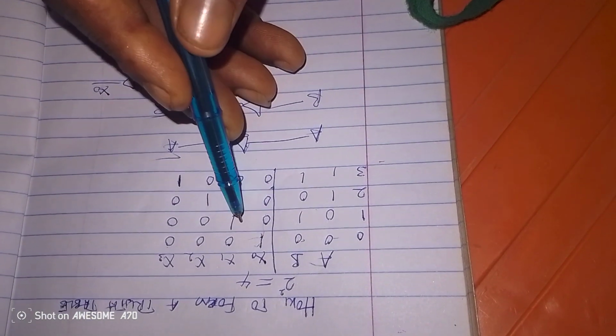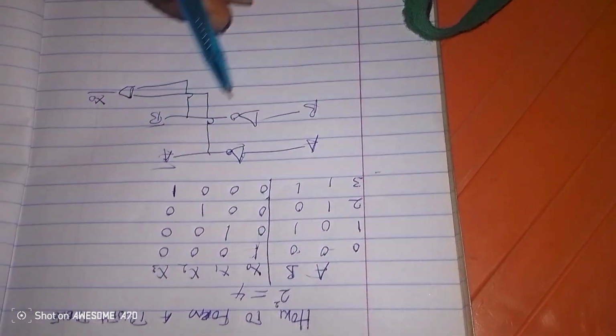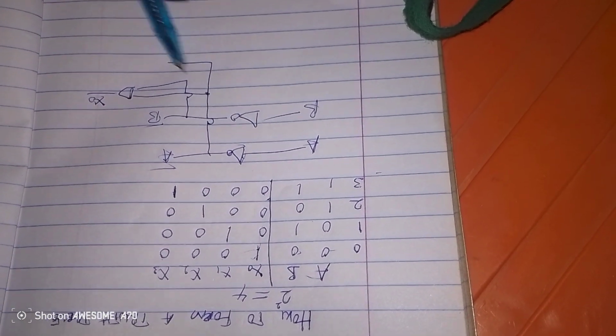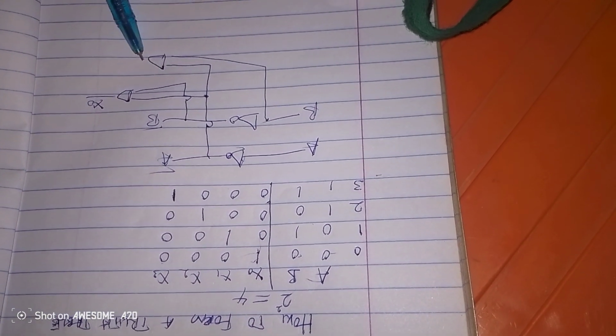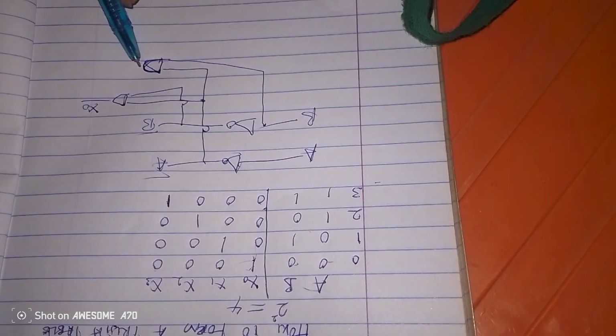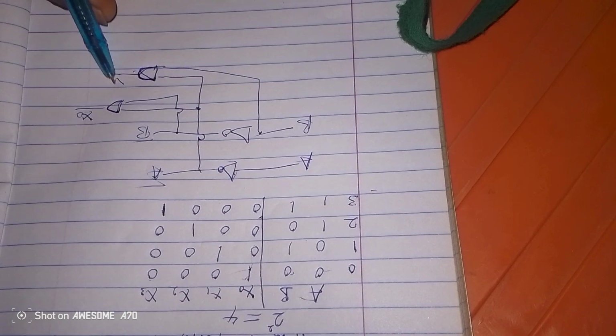For the next one, x1, I have 0 and 1. So A is still 0 in that position and B is 1, so B is on. That is my x1.